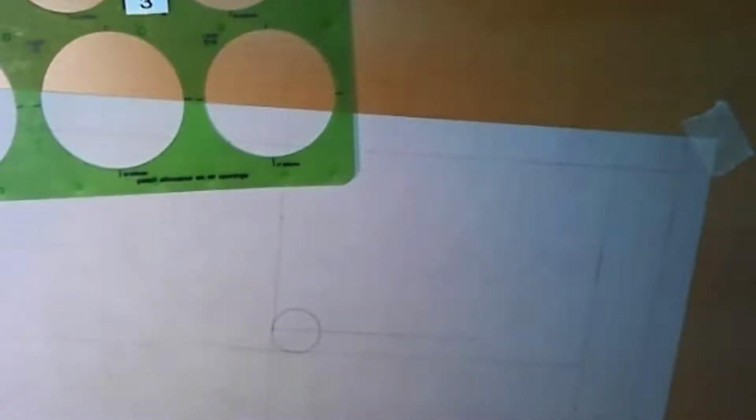Okay, so I'm going to let you go ahead and do that. Remember, these are construction lines. So keep them light in value and keep them light in weight.